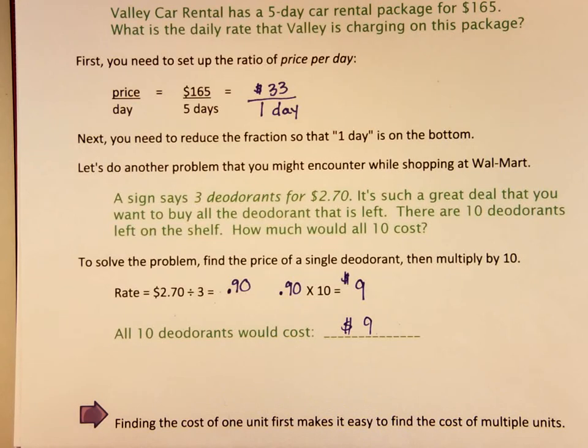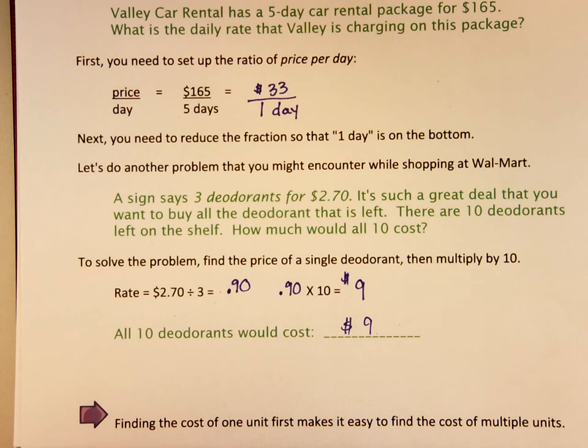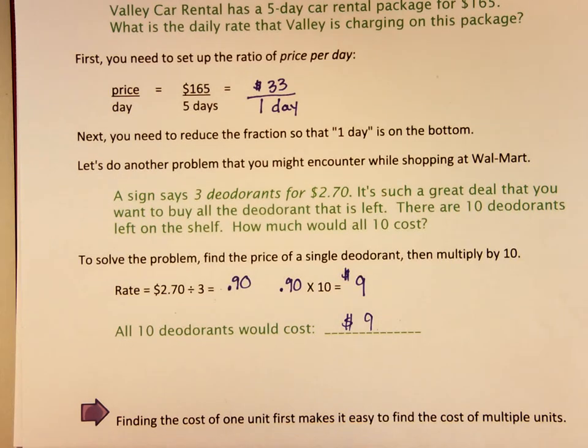Good. Now finding the cost of one unit first makes it easy to find the cost of multiple units. And I really want you to learn how to break down prices like this. That will actually help you whenever you're shopping or buying anything really. If you can find out how much the price is per one, then you can quickly multiply and figure out how much it would be, say, for 10 or 15. All right, great job.